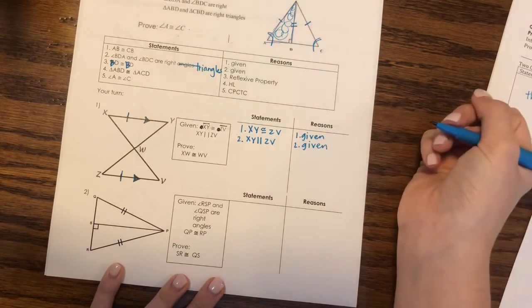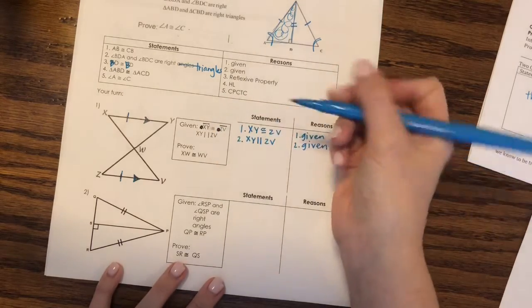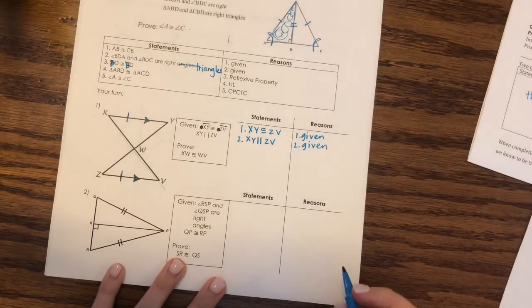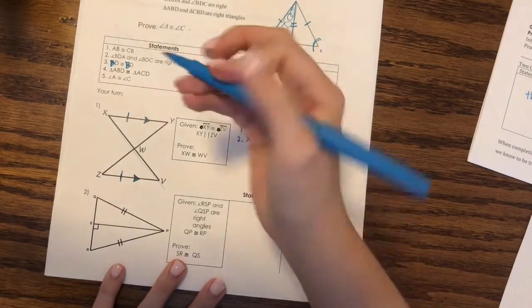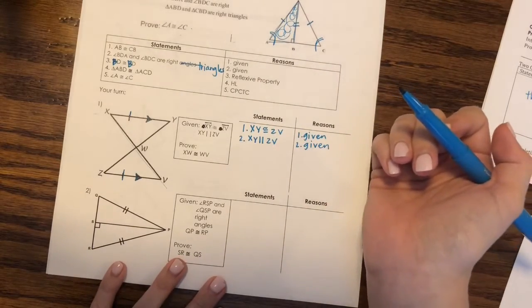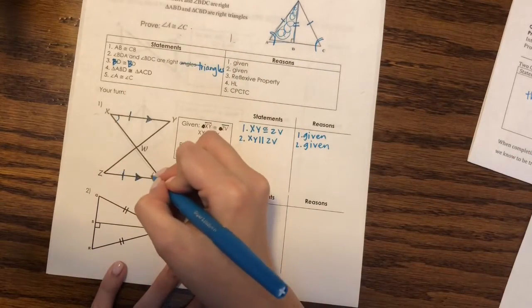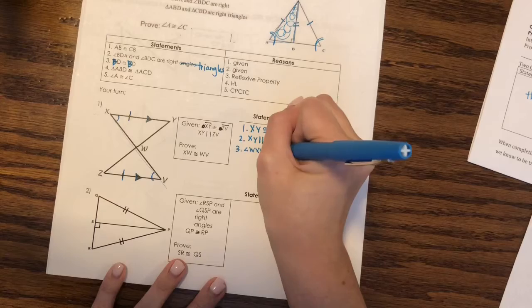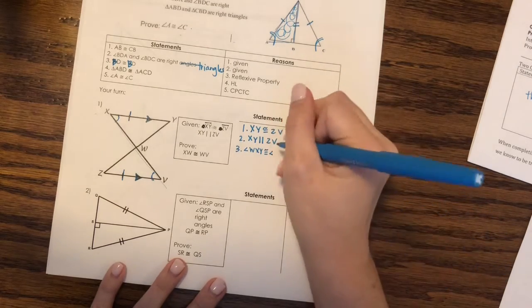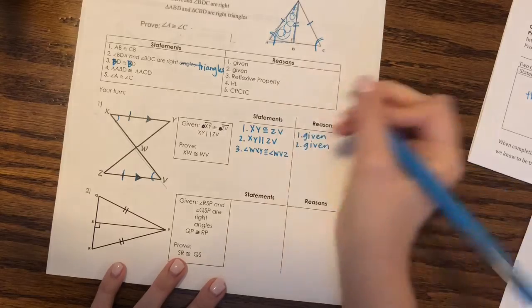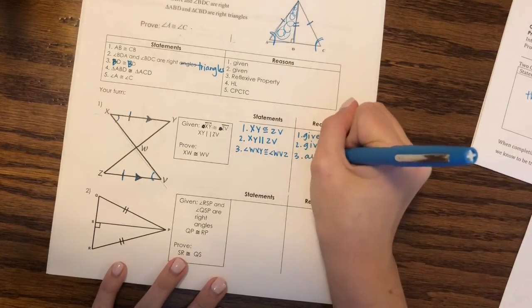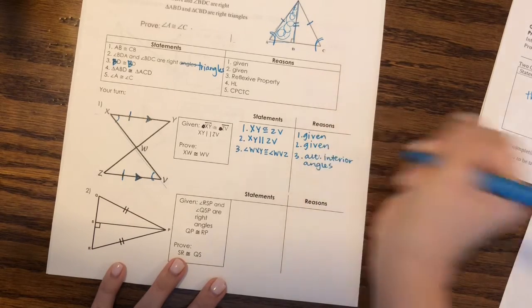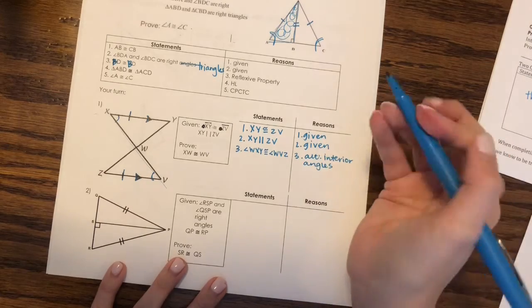So those are given. Again, guys, since this is parallel, let's look. We have parallel lines and then our transversal. Okay, so we could say the angles are congruent. Okay, so we can say angle WXY is congruent to angle WVZ. Okay, and the reason that is true is because they're alternate interior angles. Okay, so we know that this is congruent.